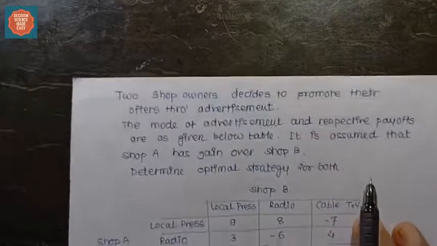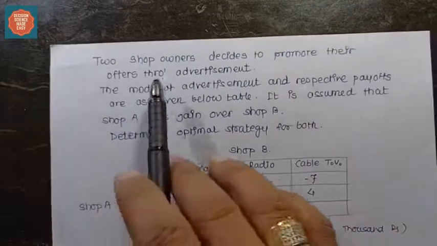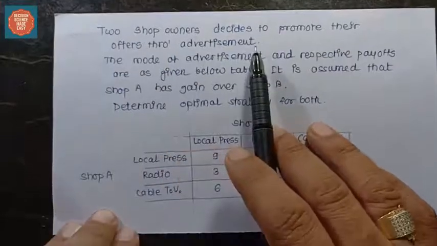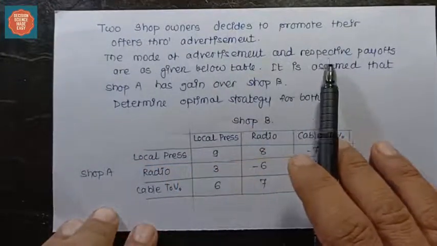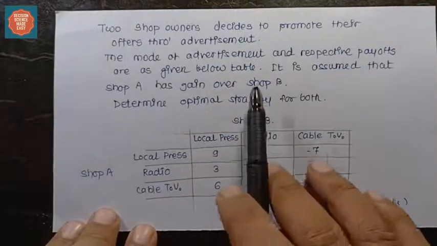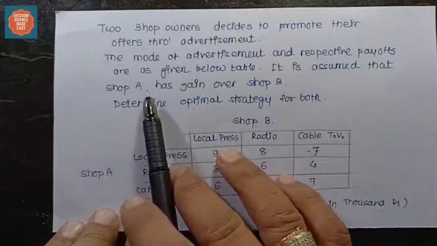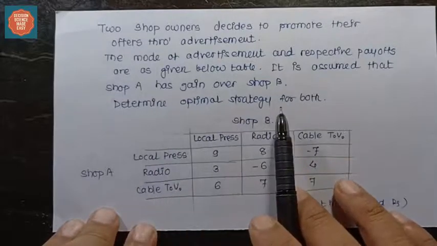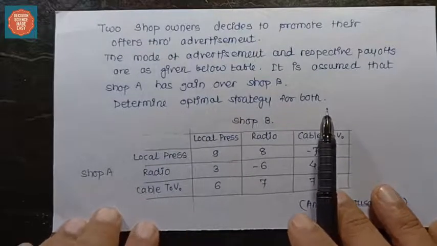Very simple, what is being asked. Two shop owners decide to promote their offers through advertisement. The mode of advertisement and respective payoff are as given in the below table. It is assumed that shop A has gain over shop B. Determine the optimal strategy for both the shop owners.